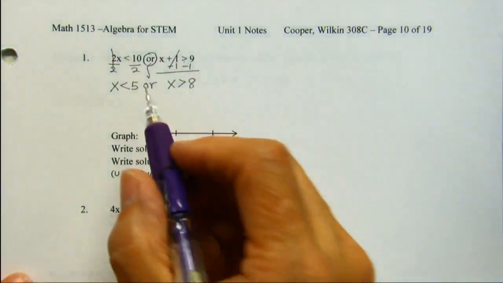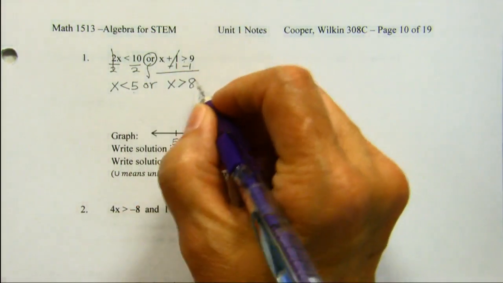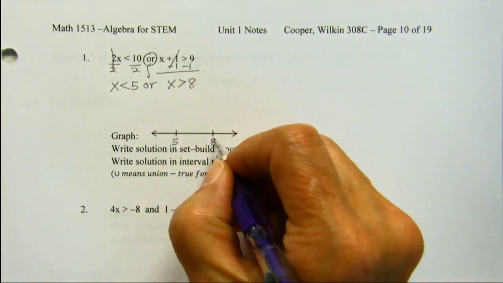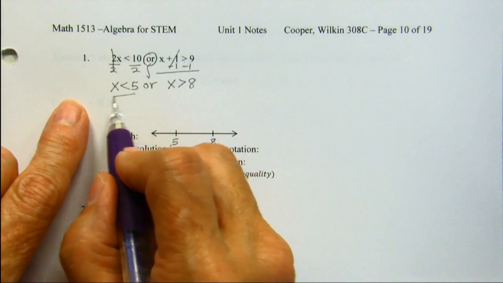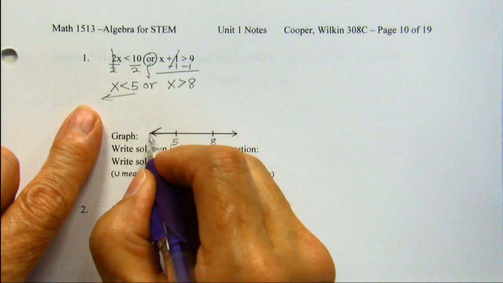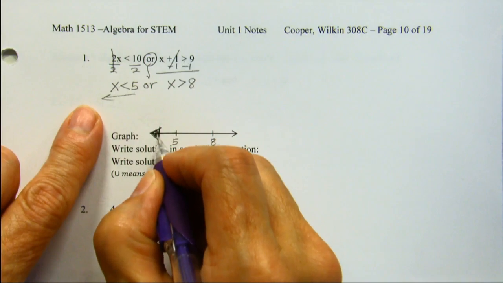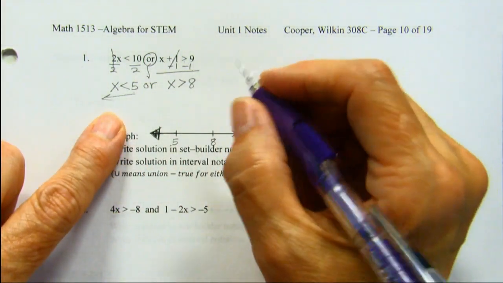Graphing that: 5 is smaller, it goes on the left. 8 is larger, it goes on the right. X less than 5, the inequality points to the left, so my arrow will point to the left. Will it be a parenthesis or a bracket?